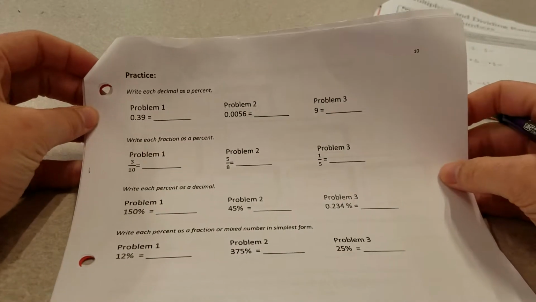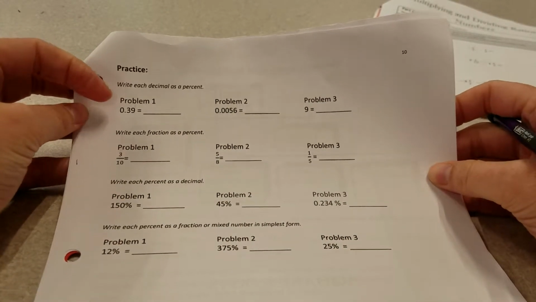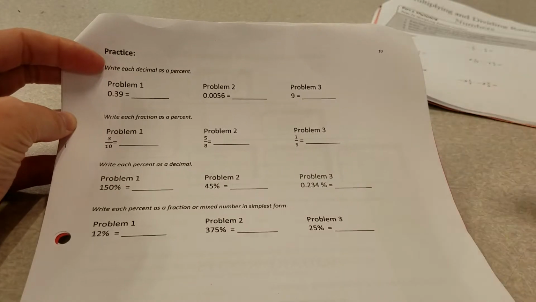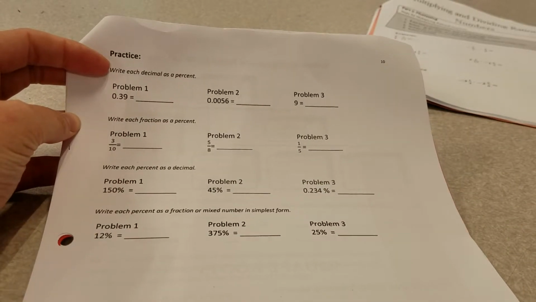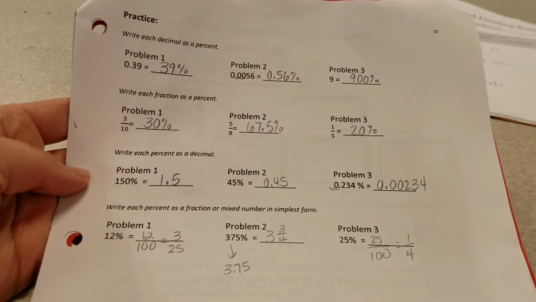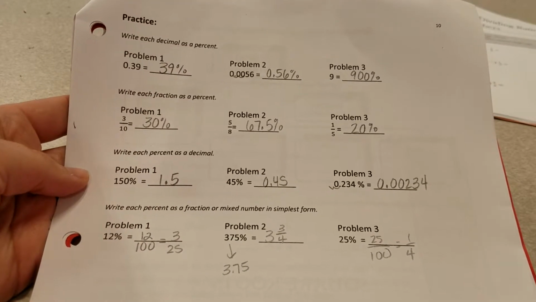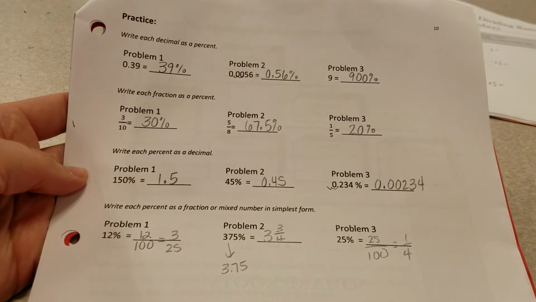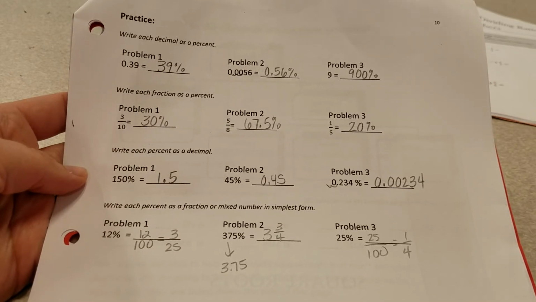On the next page here, there's a couple examples for writing decimals as percents, fractions as percents, and so on. I'm going to have you pause the video, and when you come back, the answers will be here for you to check. Take a second, check your answers to these problems. And that's the end of today's lesson.